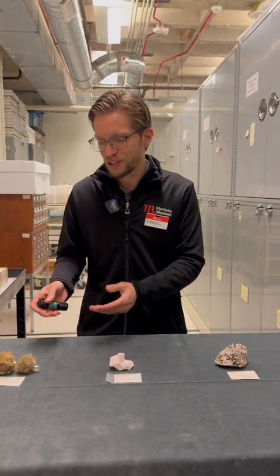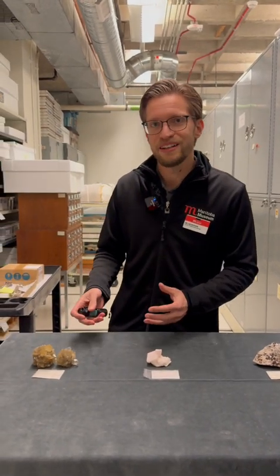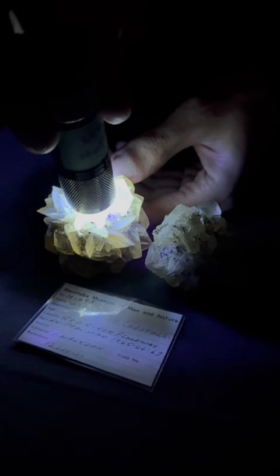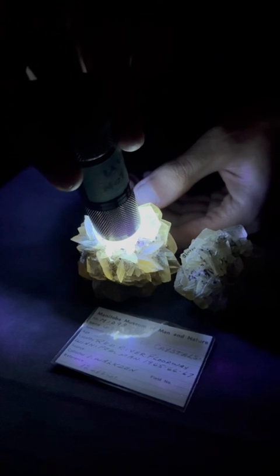Now, I can also talk to you a little bit about a related phenomenon to fluorescence, which is called phosphorescence. And this happens when the electrons take a little bit more time to jump back down from the higher energy level to the lower energy level. And so as they step back down to their original energy level, they release that visible light that we can see. And this gives a delayed effect for the glow-in-the-dark appearance of these minerals.